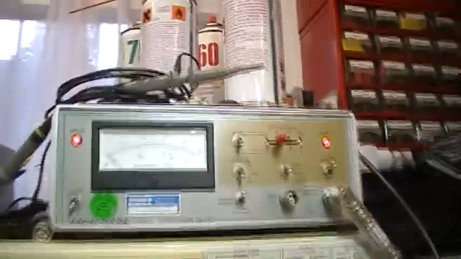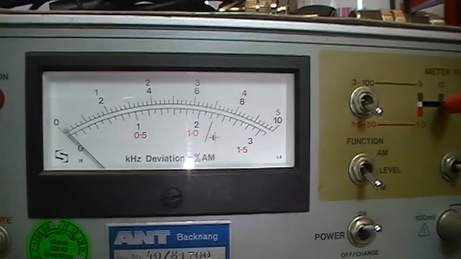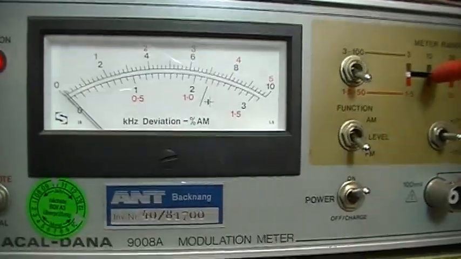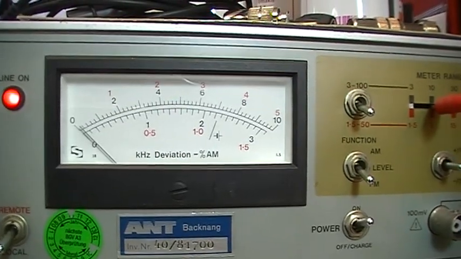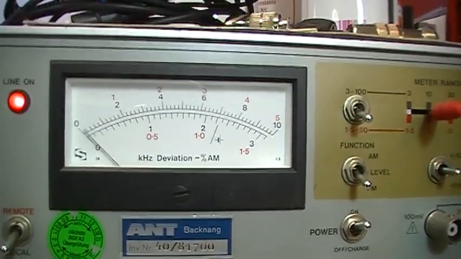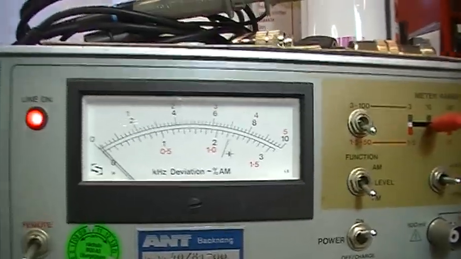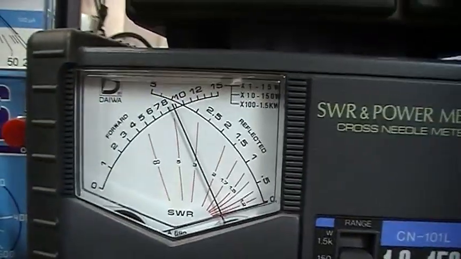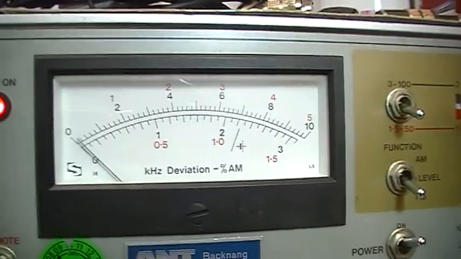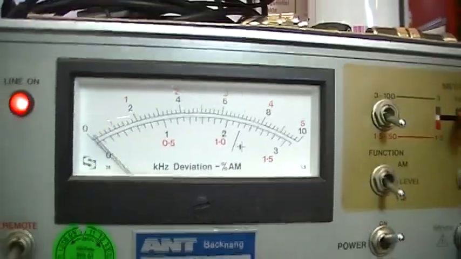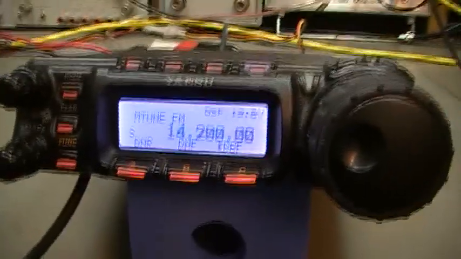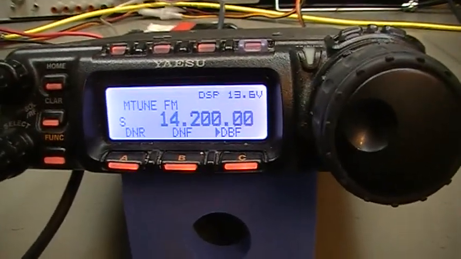And I have as well hooked on the deviation meter, and now audio 1 2 3. So in FM we can clearly say that there is no audio, so I'm permanently talking into the microphone, and yeah, there is no audio on FM.